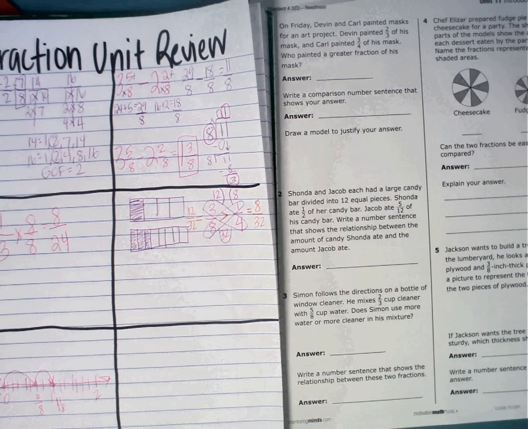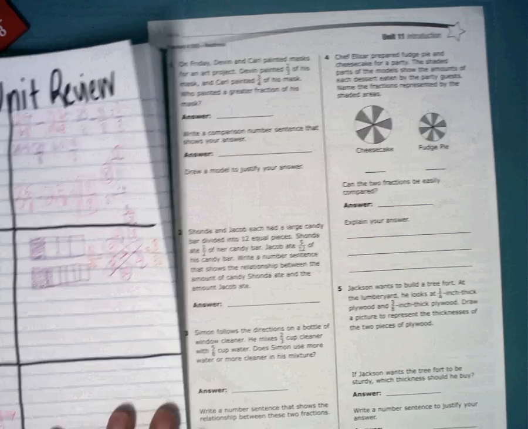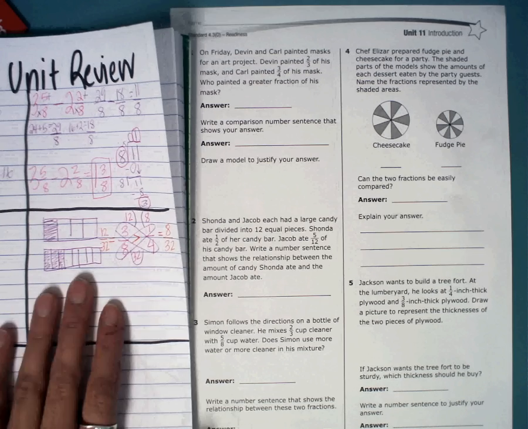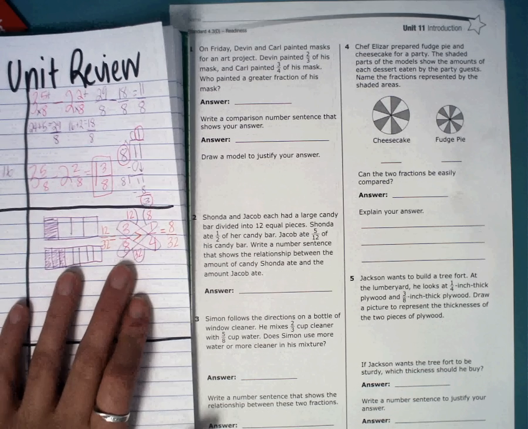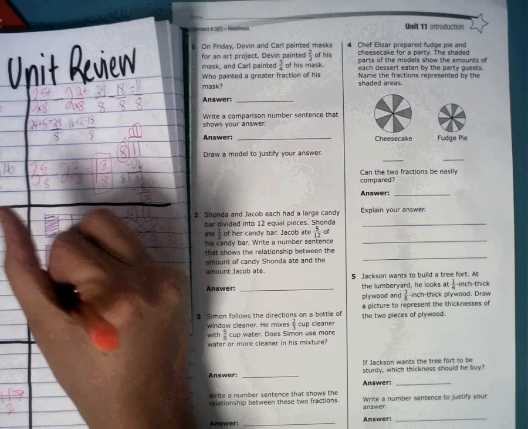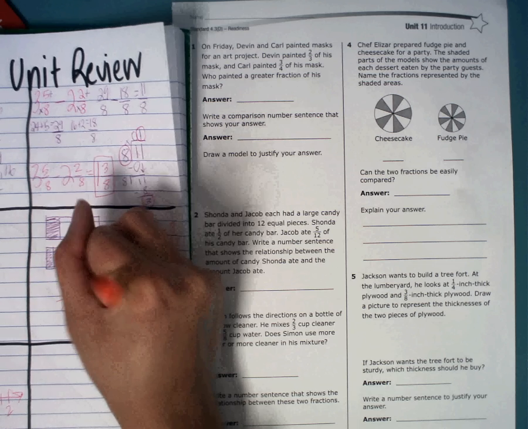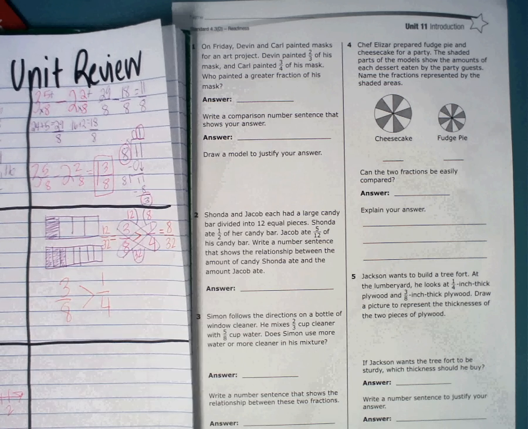Okay? So if he wants his tree fort to be sturdy, is he going to want thicker wood or thinner wood? Thicker. So which one's thicker? The 1/4 inch thick or the 3/8 inch thick? Well, the 3/8 inch thick is thicker, so that's going to be the one that's going to make the sturdier tree fort. So there's our number sentence: 3/8 is greater than 1/4. Okay?